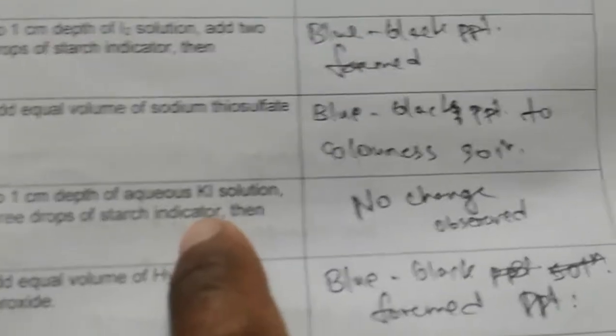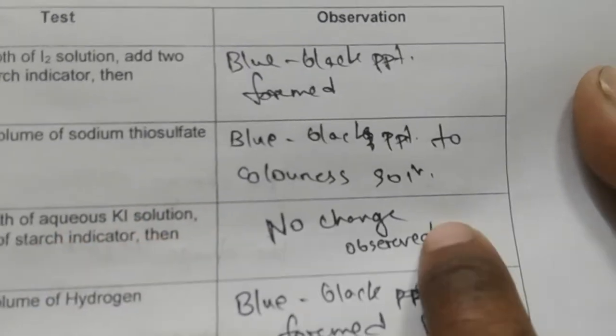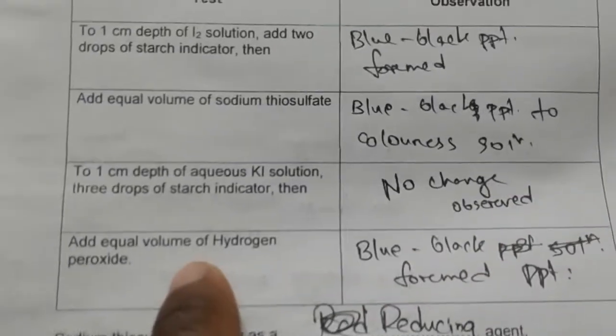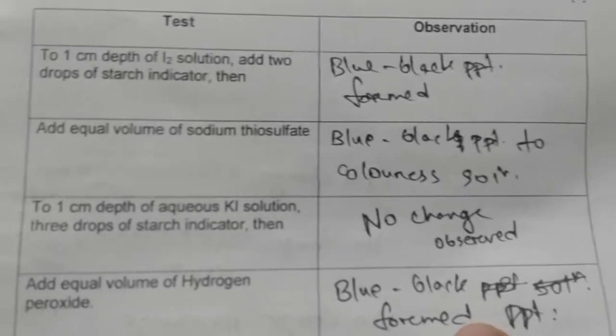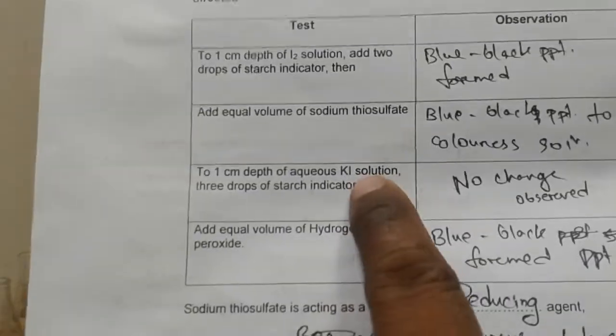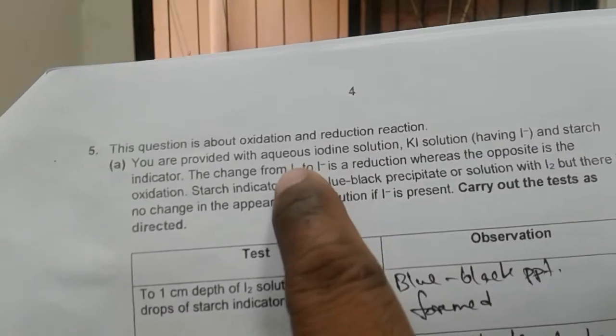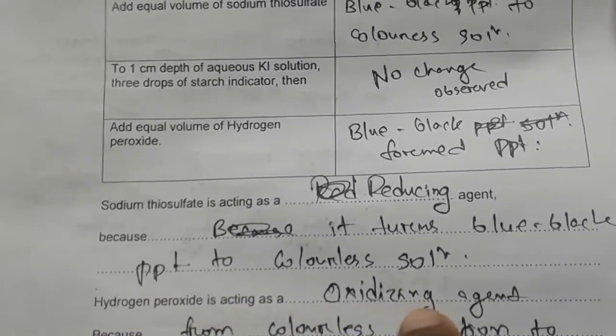And for hydrogen peroxide, look, it was iodide, for which with starch no change was observed, but when hydrogen peroxide is added, we have got a blue-black solution or precipitate. That means iodine is now present. So iodide was there, but it turned into iodine, so it must be oxidation. And who did this? It's hydrogen peroxide. So hydrogen peroxide must be an oxidizing agent, isn't it? Okay.